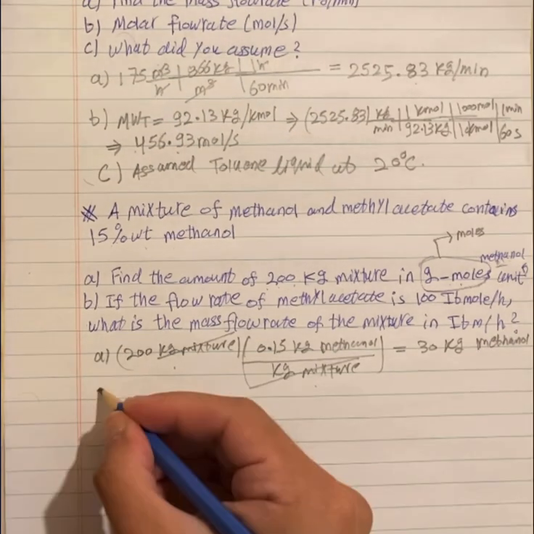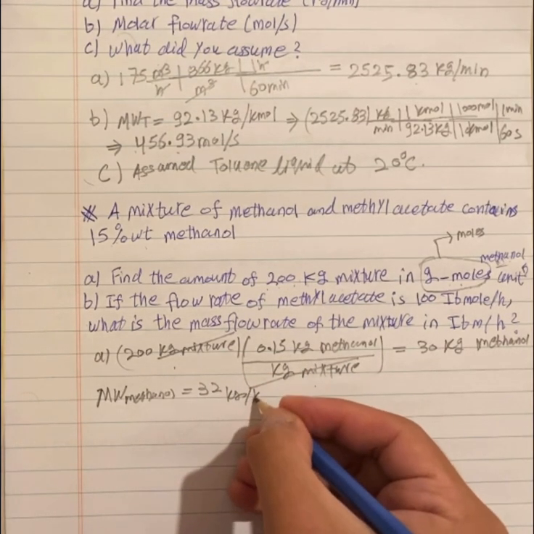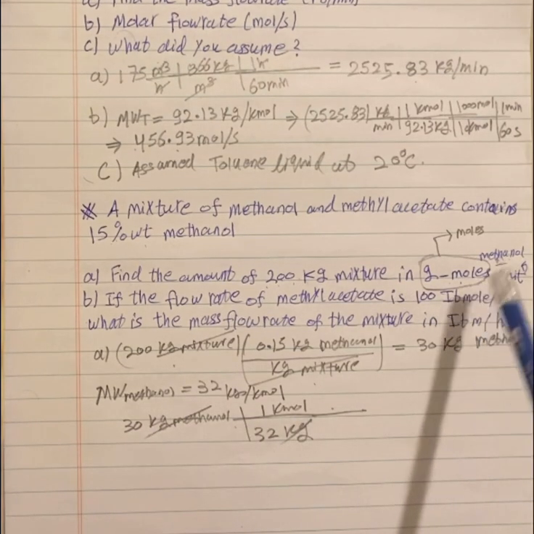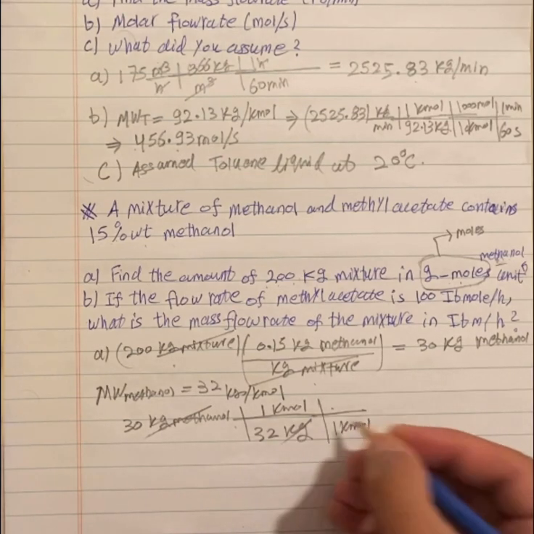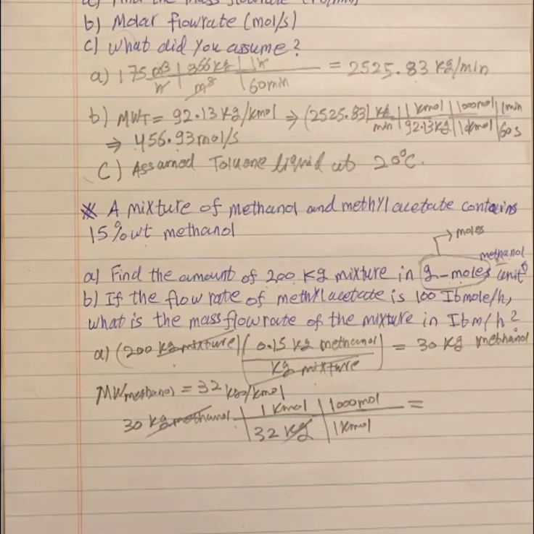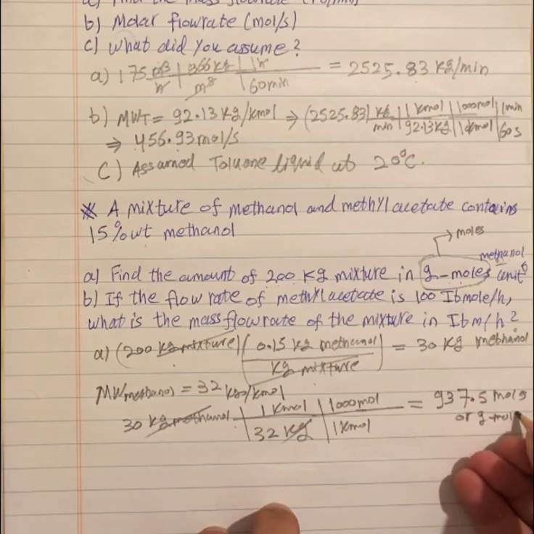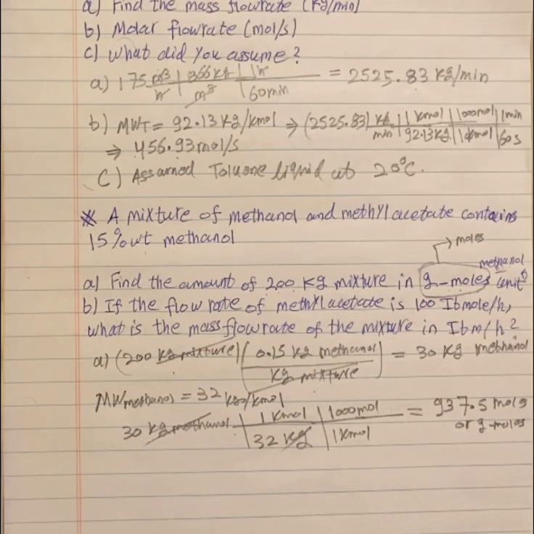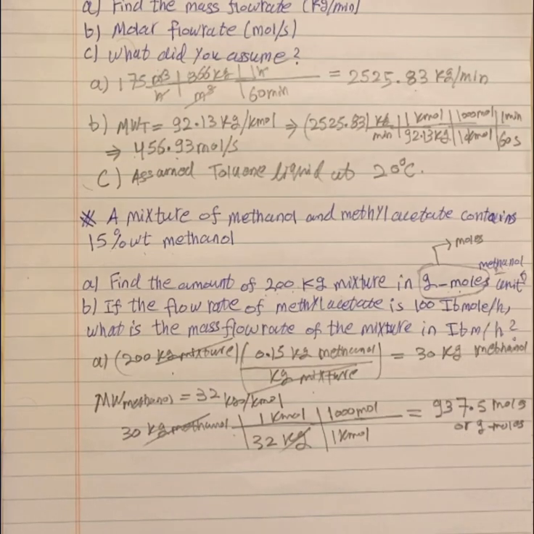Methanol's molecular weight is, once again, table B1, 32 kilogram per kilomole. 30 kilogram methanol, we need to convert to moles because the answer is in mole unit. And we know that 1 kilomole is 1000 mole. The answer will be 937.5 moles or gram moles. They mean the same. If the flow rate of methyl acetate now is 100 pound mole per hour, what is the mass flow rate of the mixture in pound mass per hour?